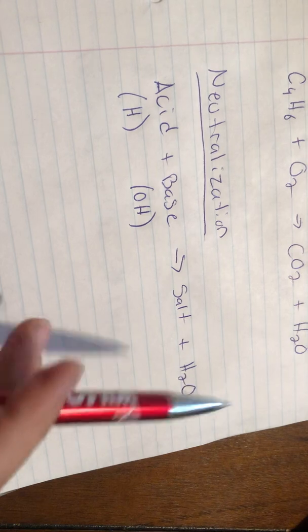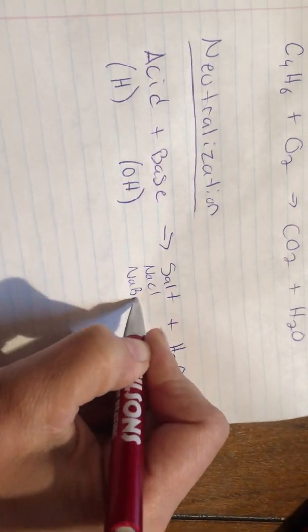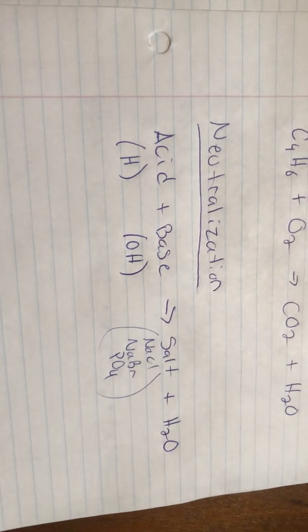Salt is going to be anything like NaCl, NaBr, something that might have phosphate in it, things like that. Those are all examples of your salts. And then water is always going to be H2O.